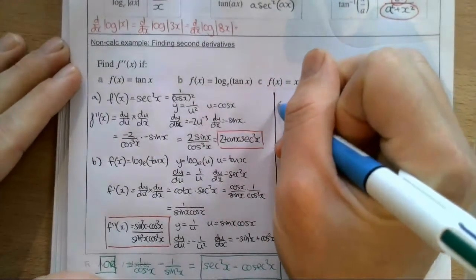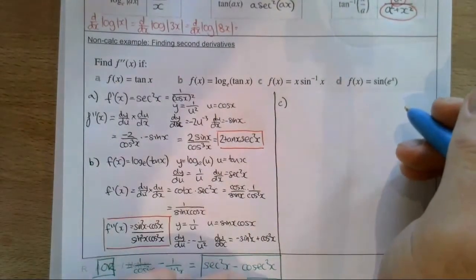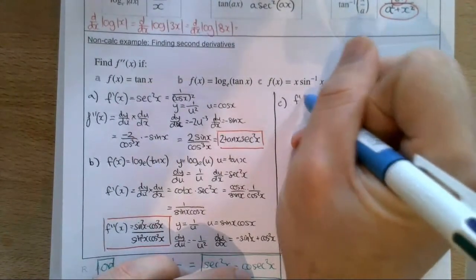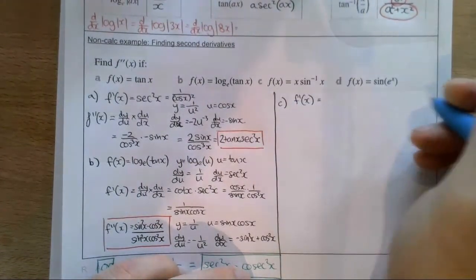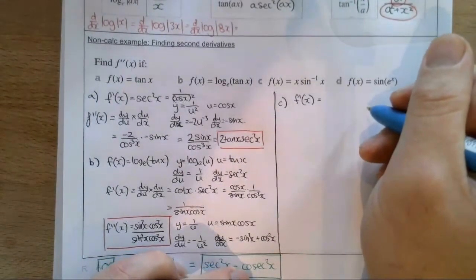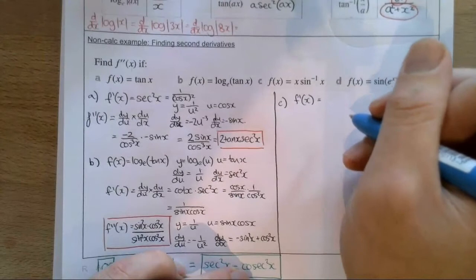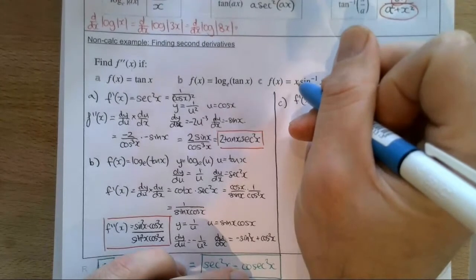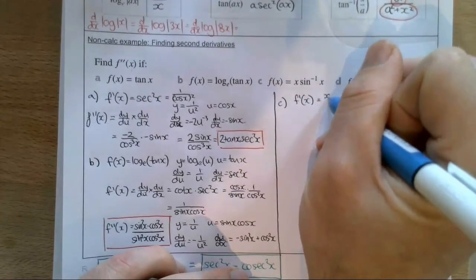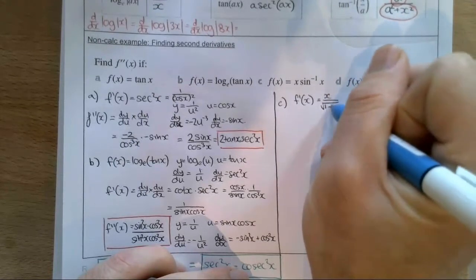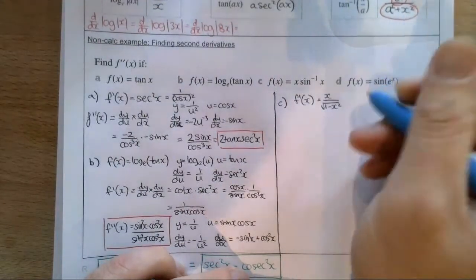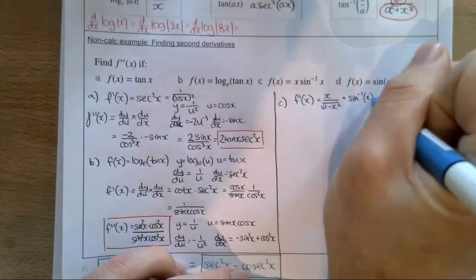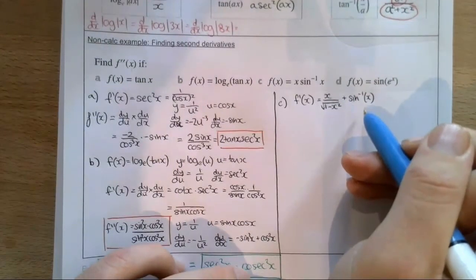Okay, I'm going to put in C here. So here we have f of x is x sine inverse. If I'm finding the first derivative, I've got the product rule here. So I'm going to be a little bit lazy and not write out the u and the v here, but keep the first the same and differentiate the second. Differentiate the first and keep the second the same. That gives me my first derivative, and hopefully we're okay with that.